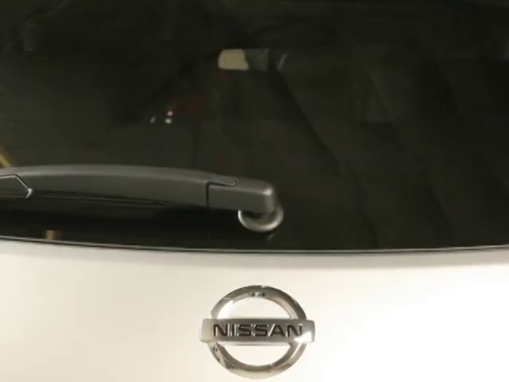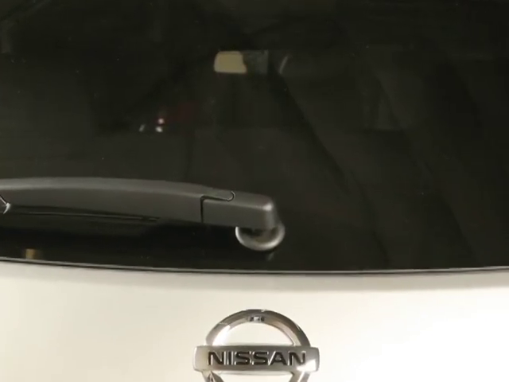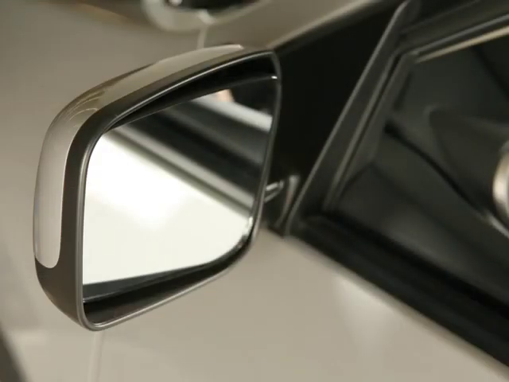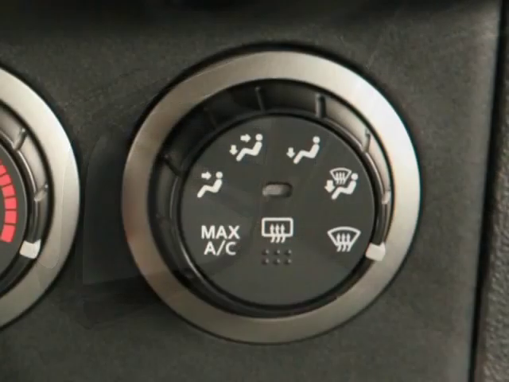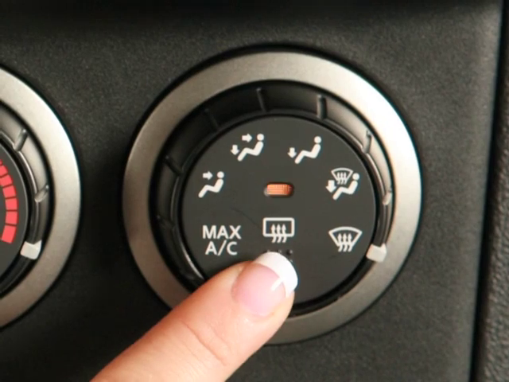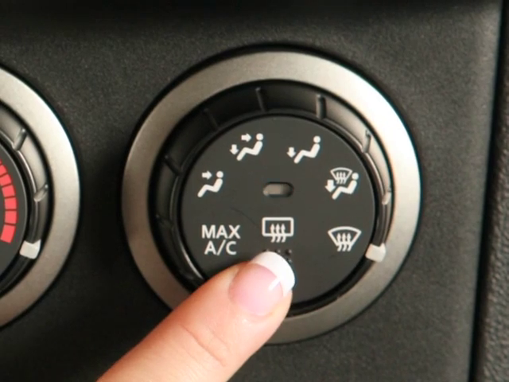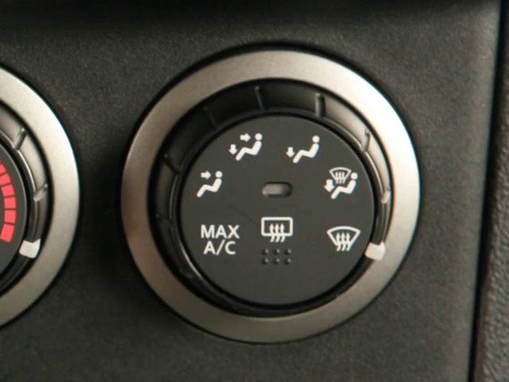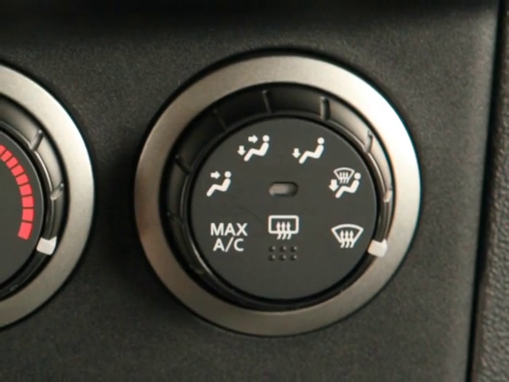To defrost or defog the rear window and, if so equipped, the outside mirrors, press the rear window defroster button to turn on. The indicator light will illuminate. After defrosting, push to turn off. If not turned off manually, this feature will turn itself off in 15 minutes.